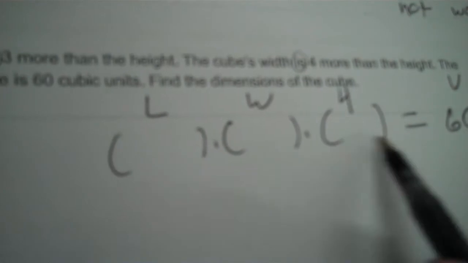Now, you're going to write that all in terms of the same variable. You've got 2 expressions to write. Length is 3 more than the height, so L equals h, 3 more means plus 3. And my other one, width is 4 more than the height, so w equals h. h doesn't have a multiplier, it's just 4 more, so that's plus 4.